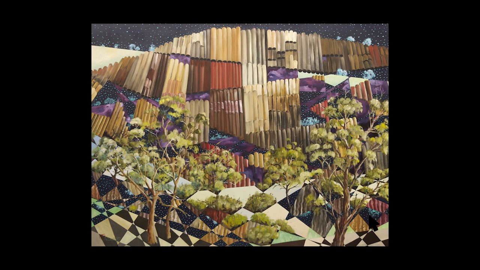And last but not least, I'm going to show you one of my paintings called Organ Pipes. I'm doing this because I know exactly how I created this image and what I was trying to do, so it's very easy for me to talk to you about it.